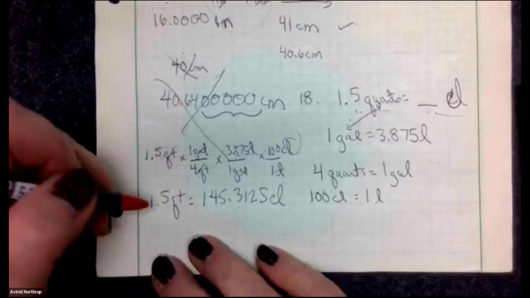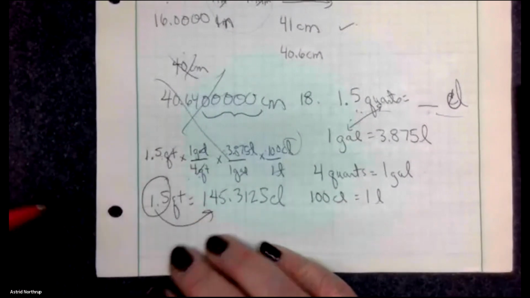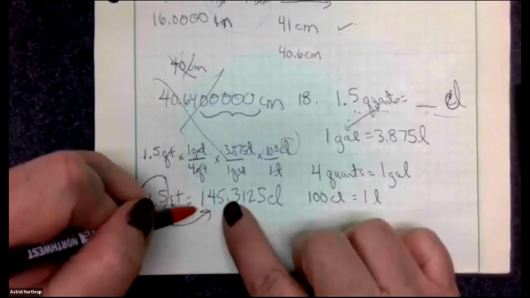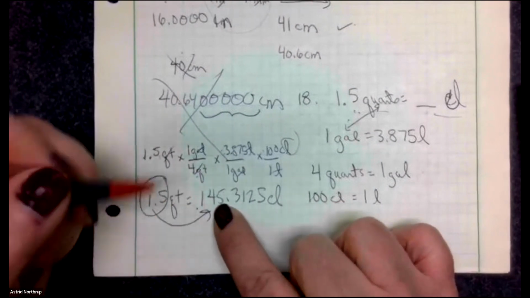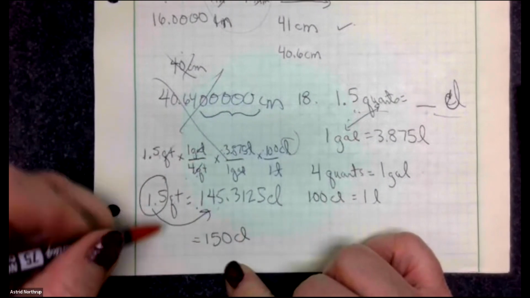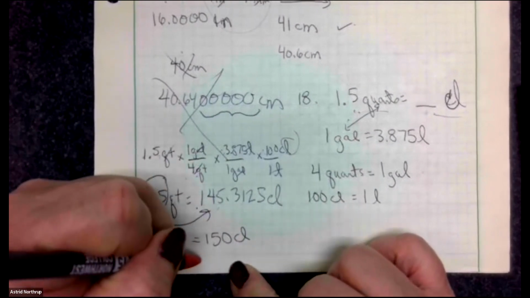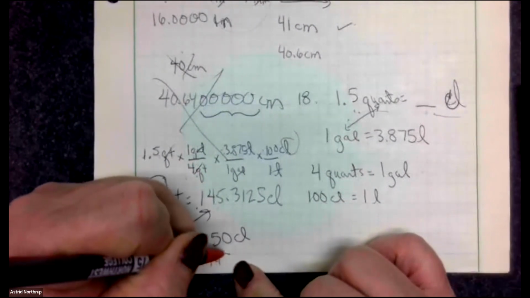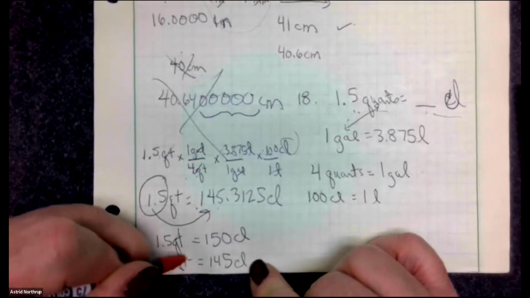Sig figs, that's right, we got way too many of them. This has 2 significant figures, so this answer should have 2. Since this is a 5, I'm going to talk a little bit about that, but in my opinion, 5s always round up. So that would be 150 centiliters. Or if you said 145 centiliters, I would also accept that answer. Okay.